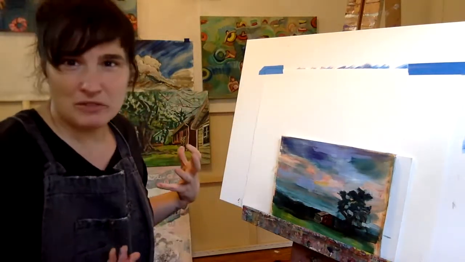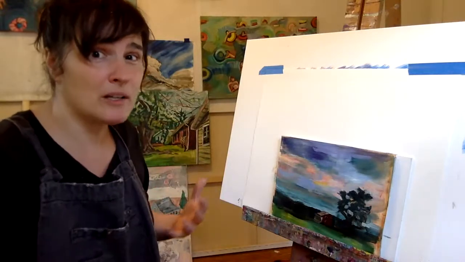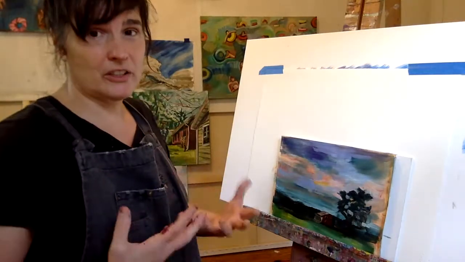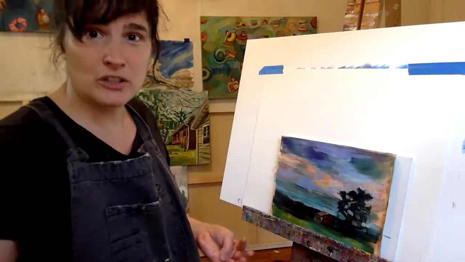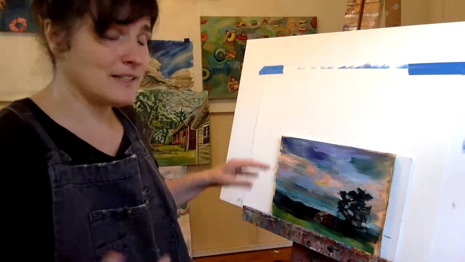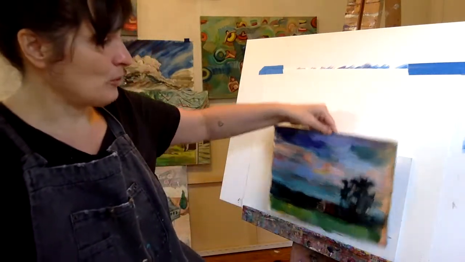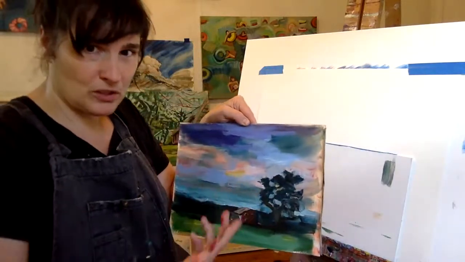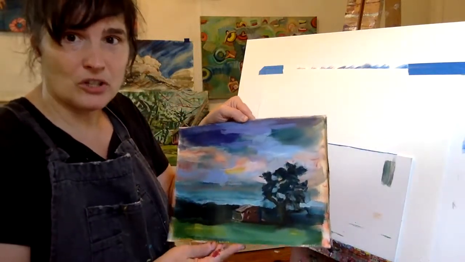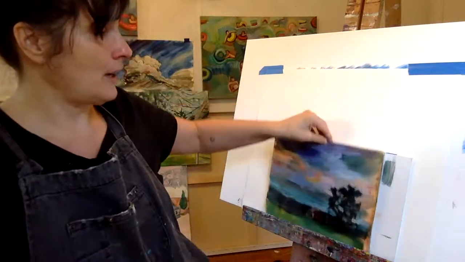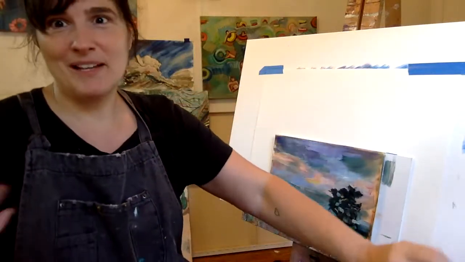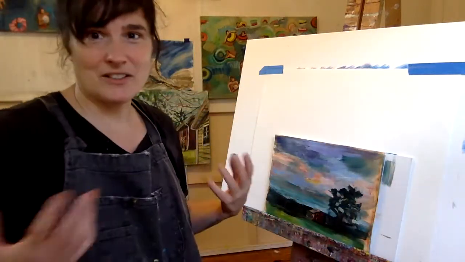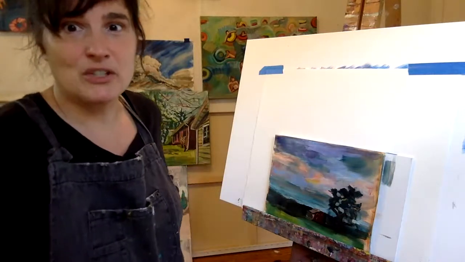Maybe try some different materials, try some drawing materials. I really love the look of charcoal and marker in my paintings. Or let this dry and work with marker or charcoal on top of it. That's another way to make something unexpected in your paintings, is to use some other materials.